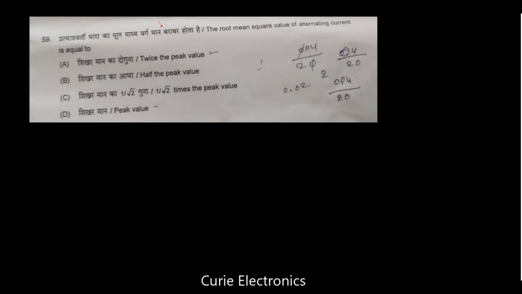Question number 59. The root mean square value of alternating current is equal to: once you know the peak value, if you multiply by 1 upon root 2, you will get the RMS value. So the answer is 1 by root 2 times the peak value. Option C is the right answer. And this is the last question.